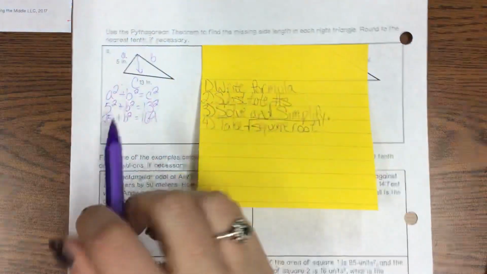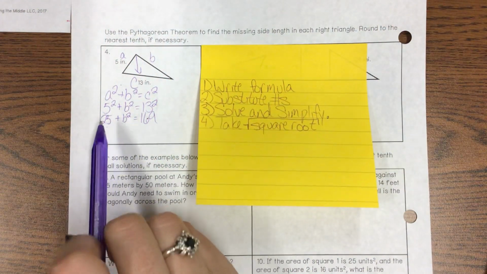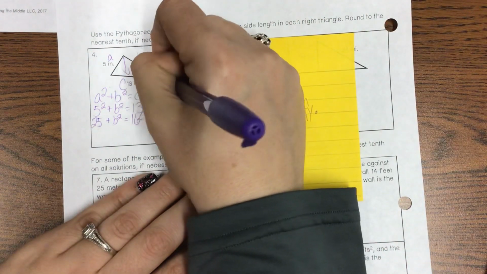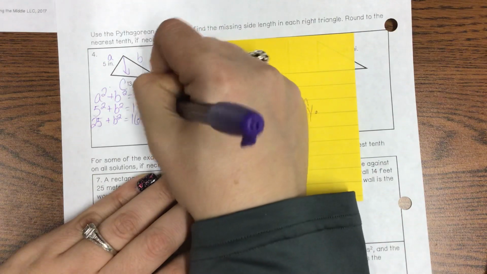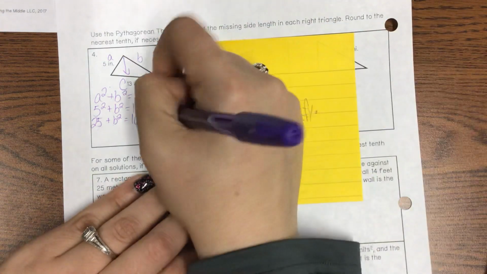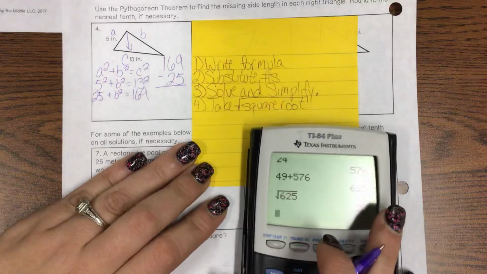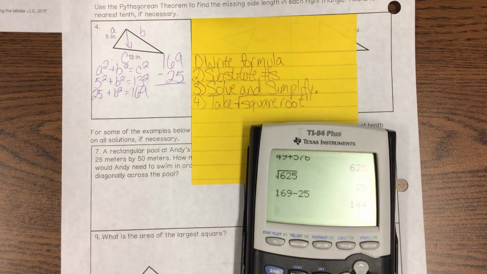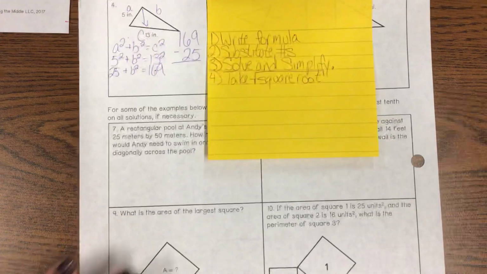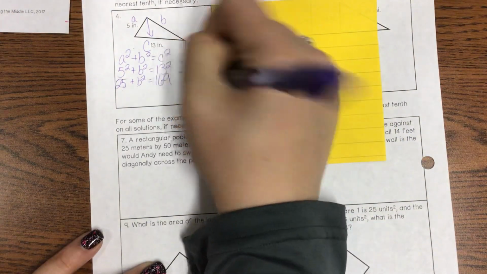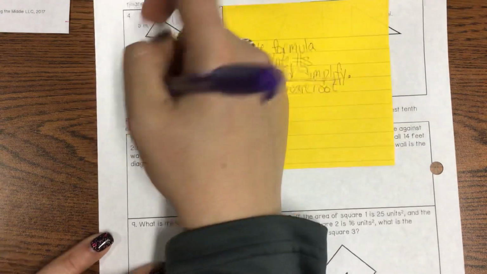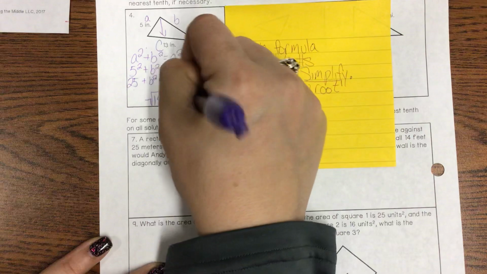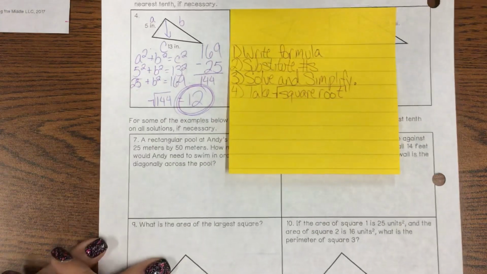So a while ago I had 2 numbers on the same side that I could add together. But now that my numbers are on different sides, we're going to subtract 169 minus 25, which will give me 144. My last step every single time, take that square root, which will give you my answer.